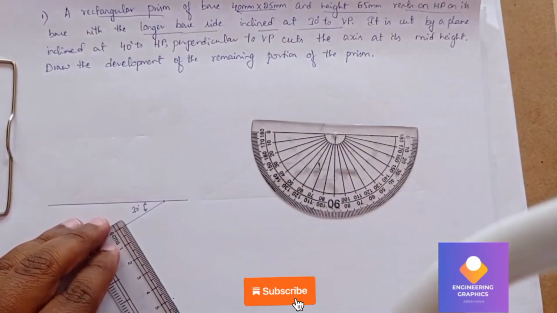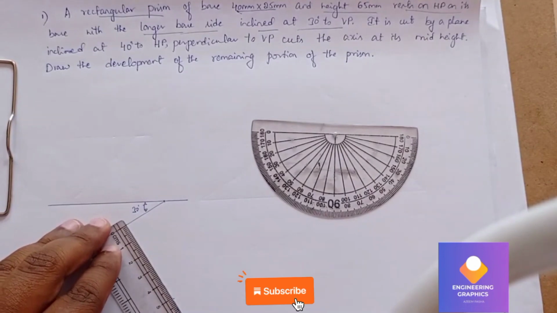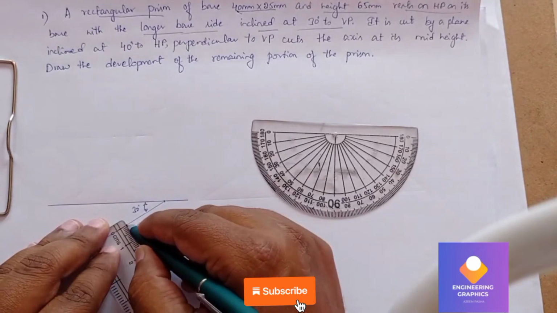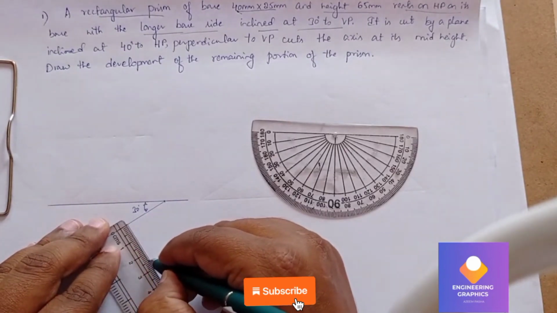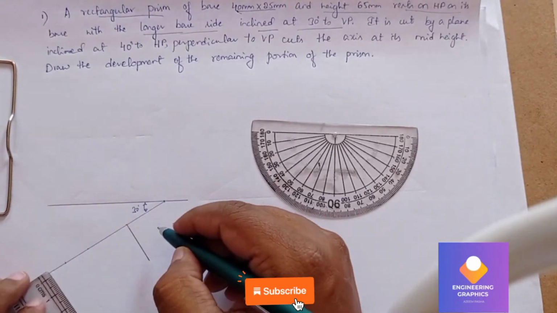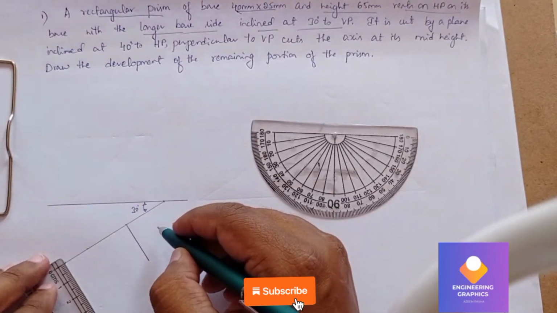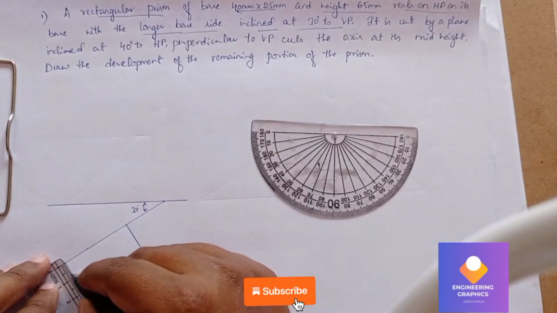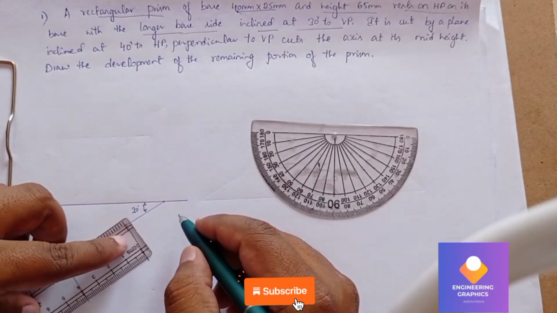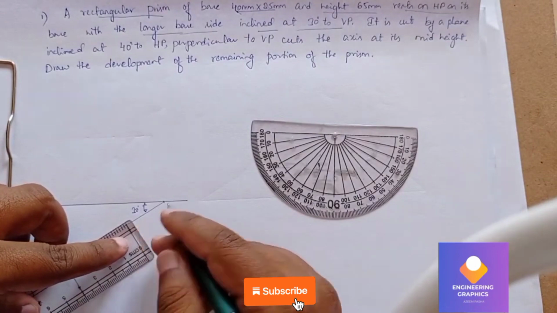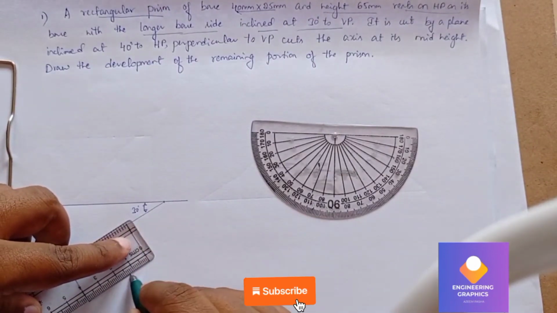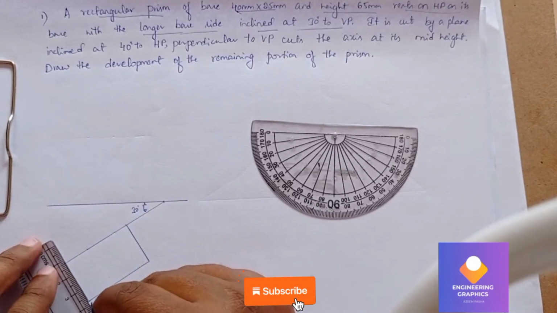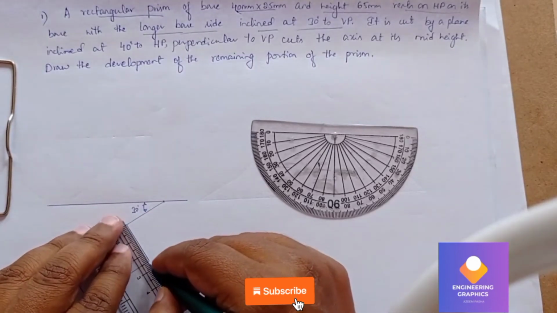Draw two perpendicular lines passing through those points, with a length of, sorry, it is 25. So 25 mm you have to draw. Now join it. So it is a 40 by 25 rectangle. Show the dimensions.